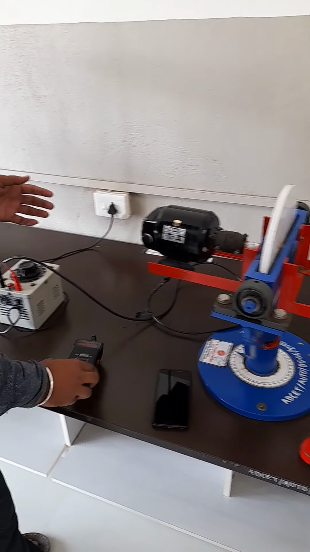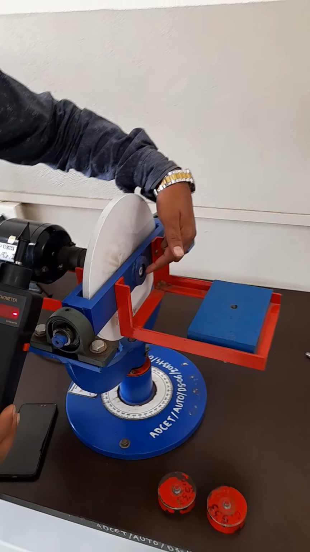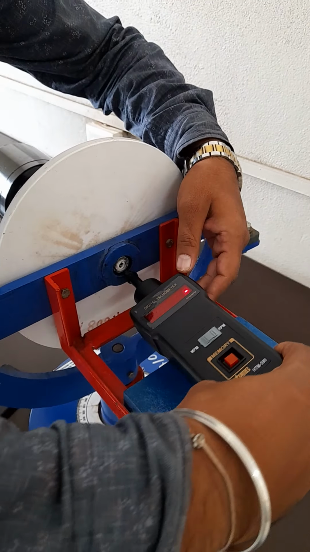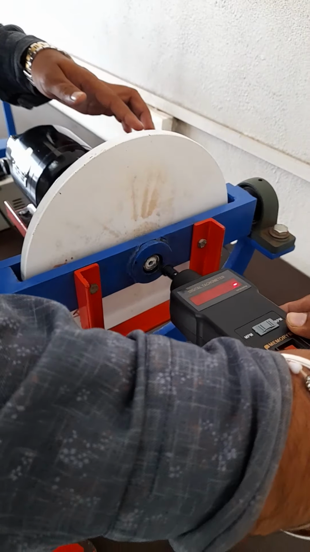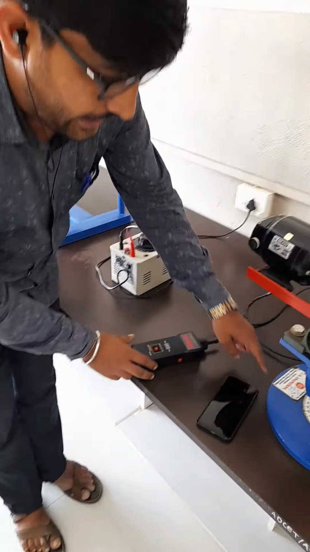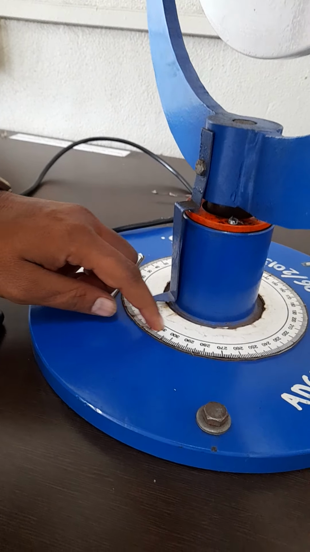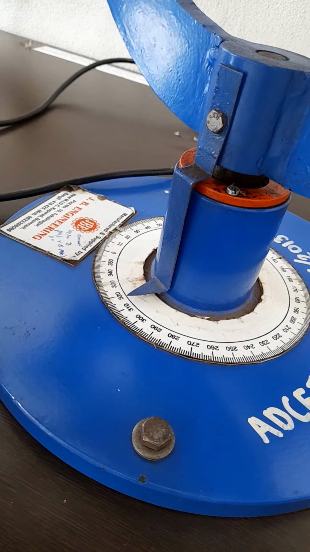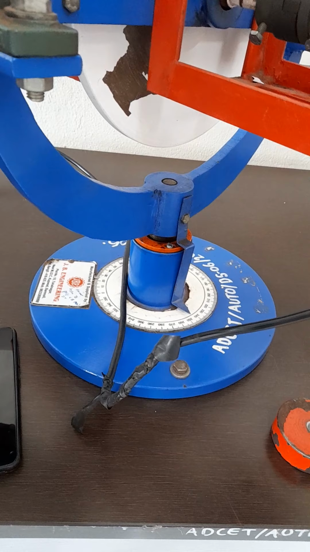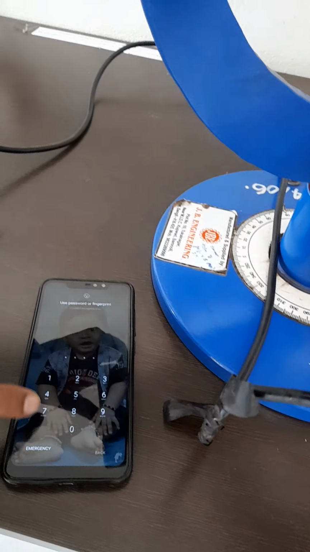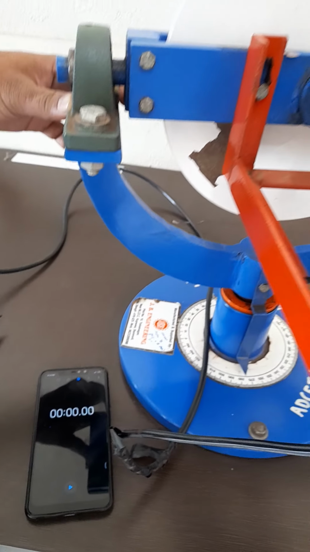With the help of this tachometer we take the rpm reading, attaching it here like this to measure the speed of the disc. We also have an angular scale here, and we take the reading for 50-degree rotation. That means for the precession speed, for 50 degrees we note the time on a timer.